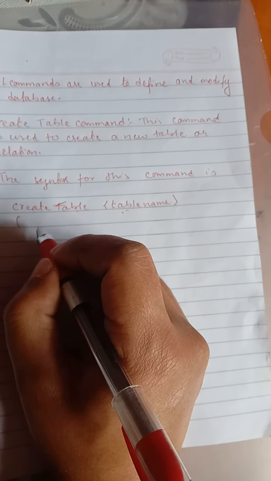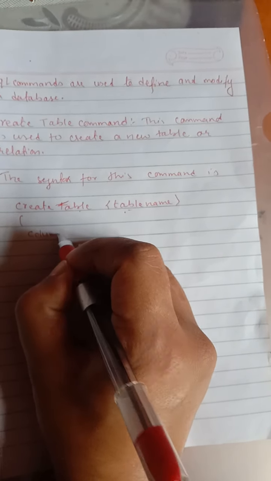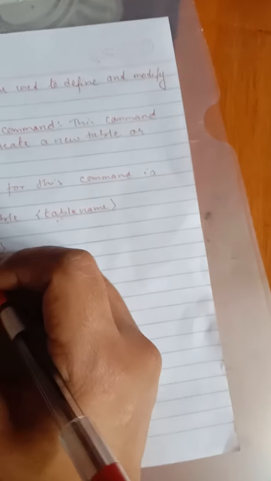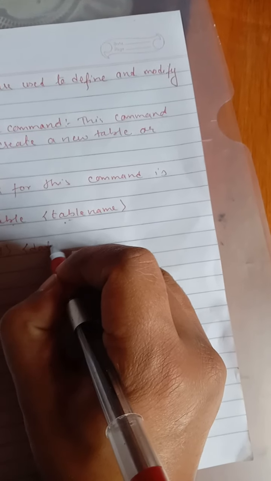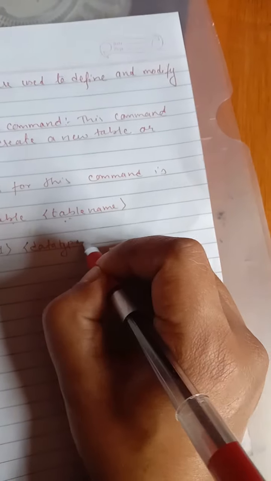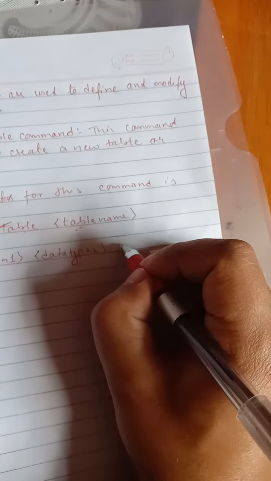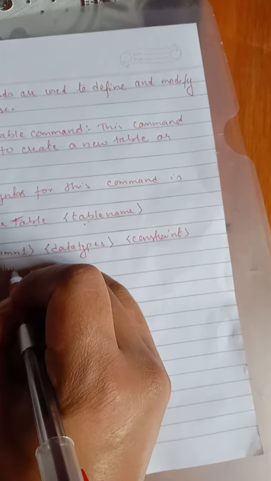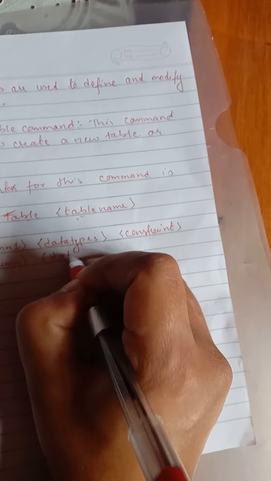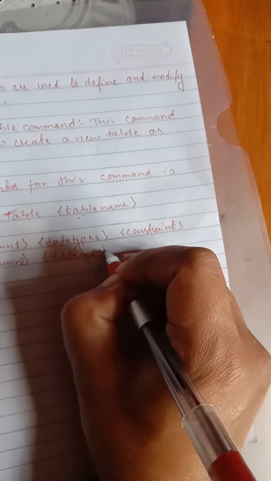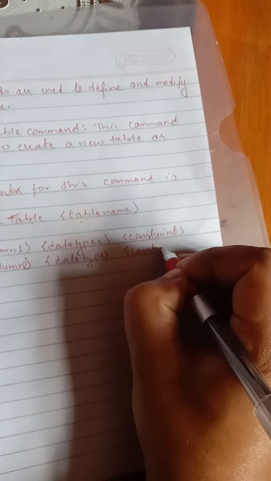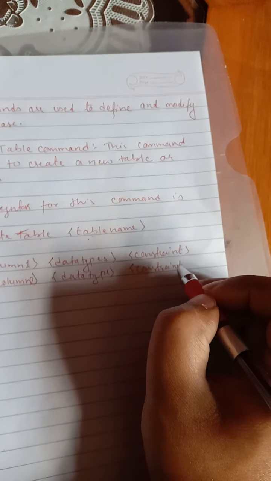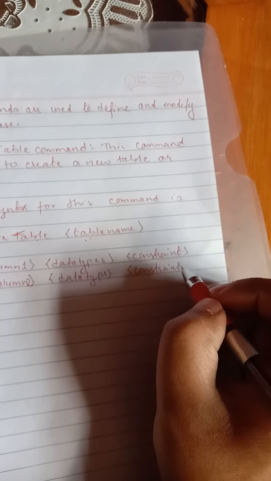In that parenthesis we have to define the column, and the column is followed by its data type, and optionally a constraint.